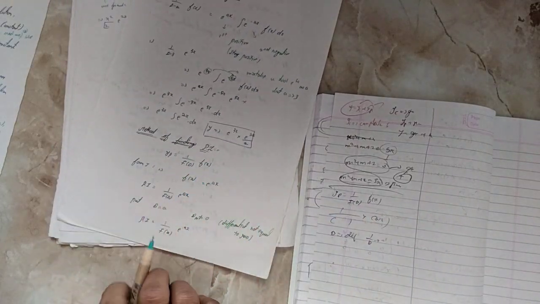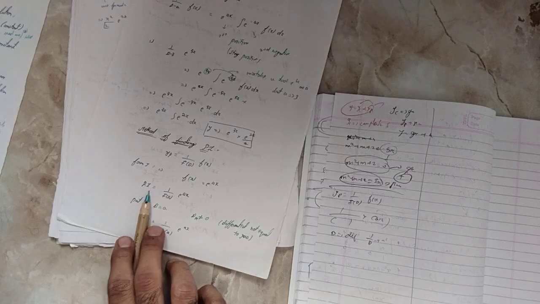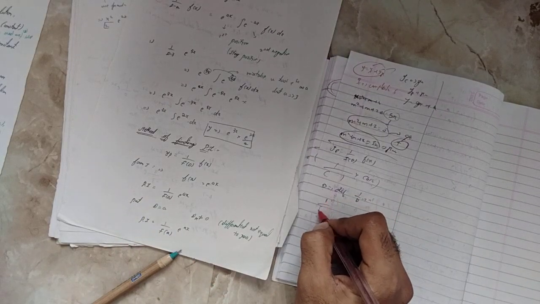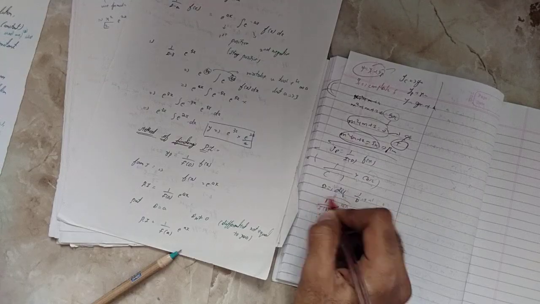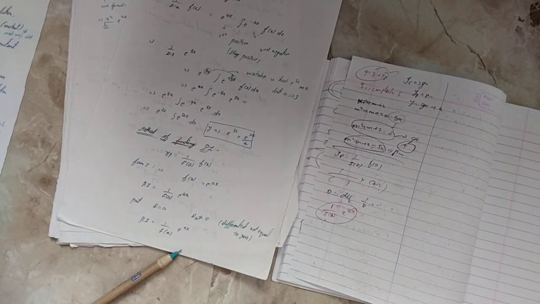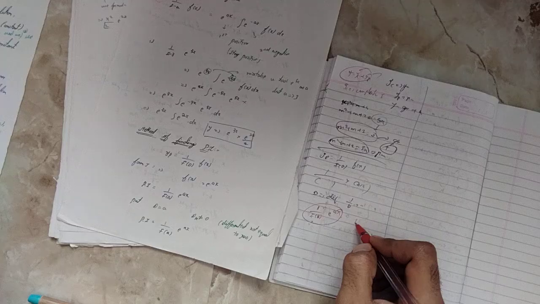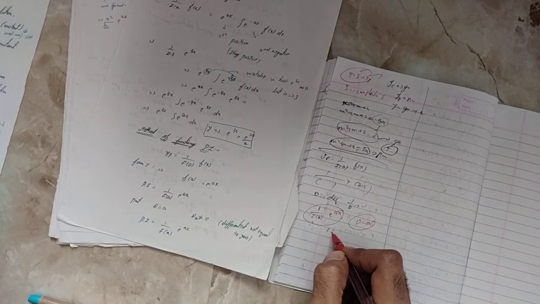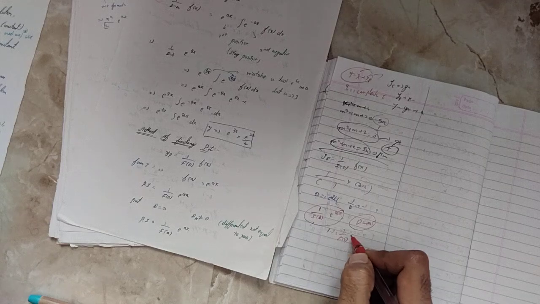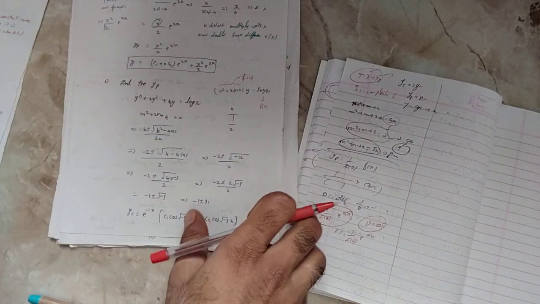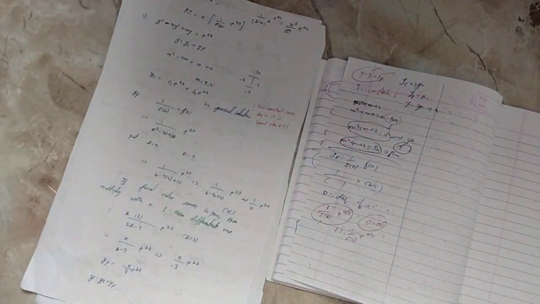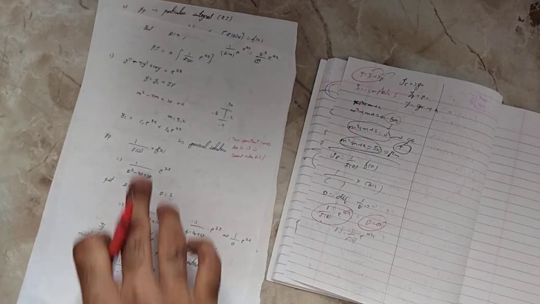So you can see how we need to calculate the particular integral, meaning the particular solution: 1 by f of d, e of ax. In here we need to put d equal to a, and we need to calculate each and everything. The particular solution is 1 by f of d, e of ax. I'll just explain to you.